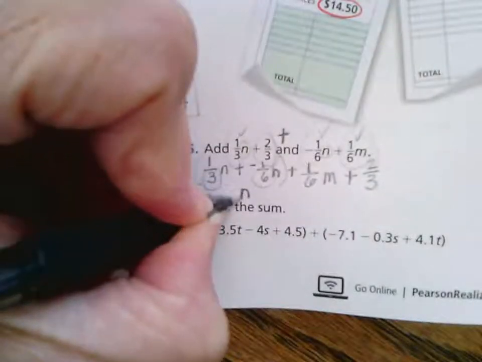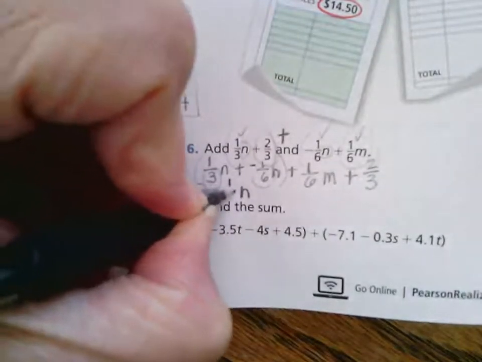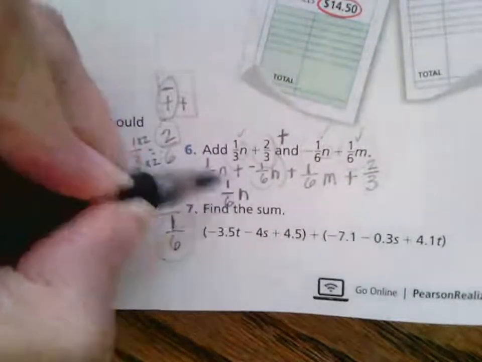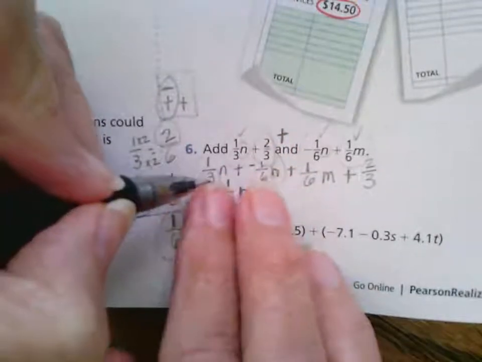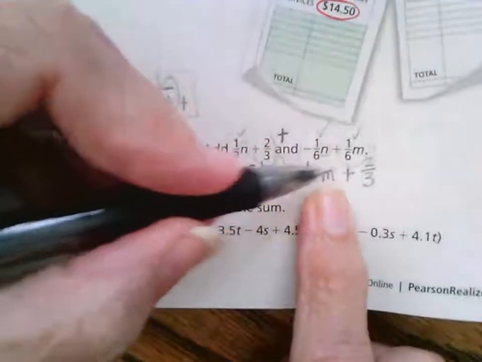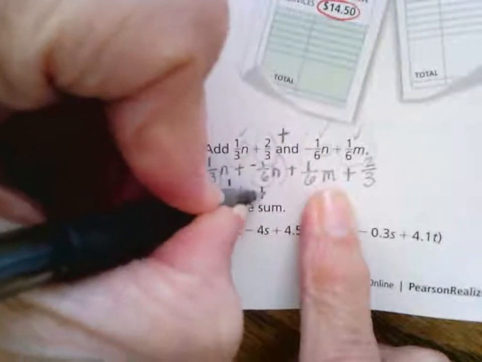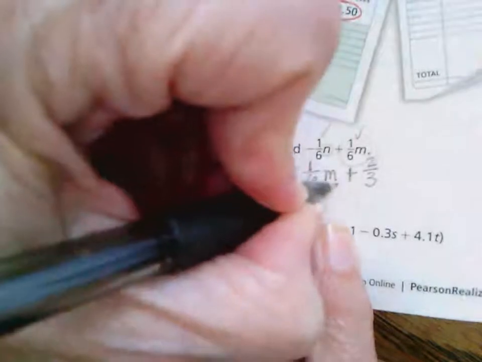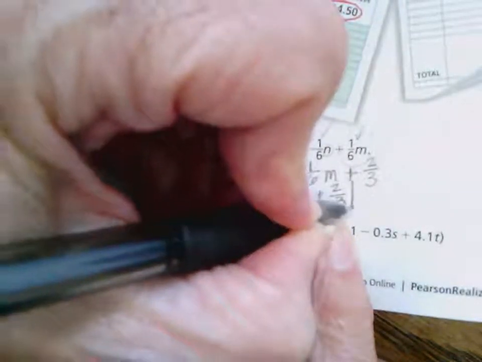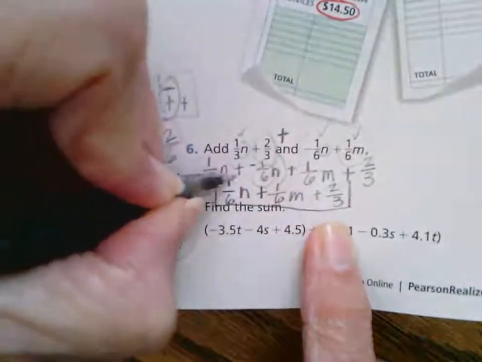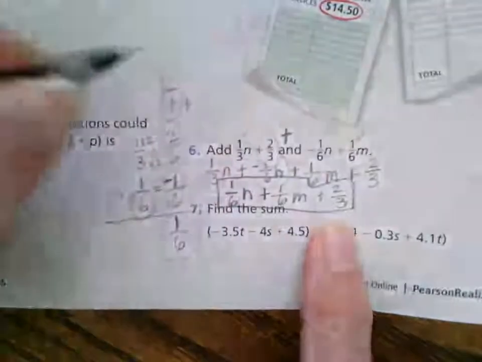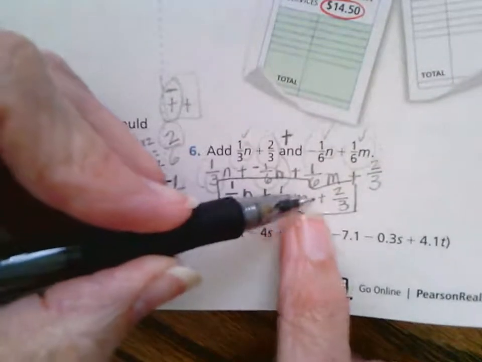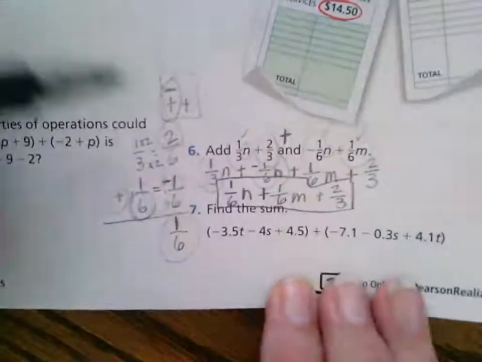So here's my n and my 1/6. So 1/6 n, I've taken care of this part. Now these cannot combine, so we're just going to add them, and this is my answer. 1/6 n plus 1/6 m plus 2/3.